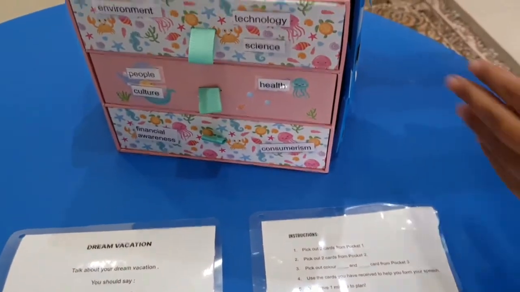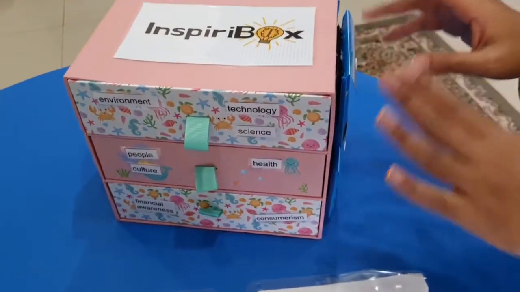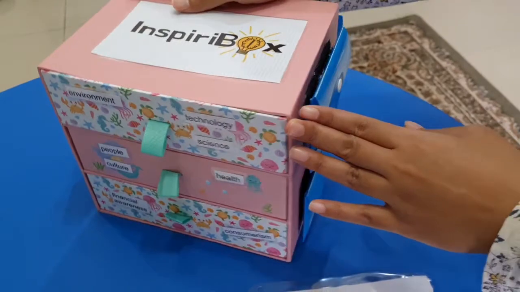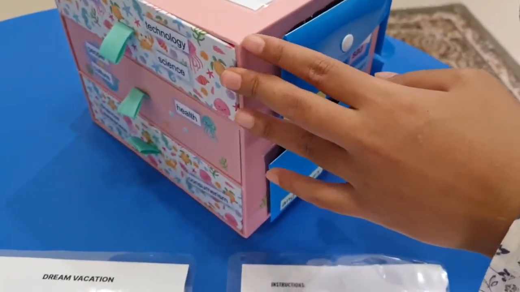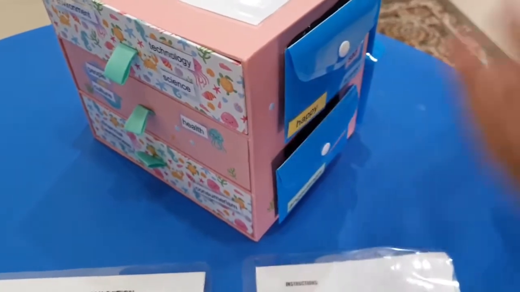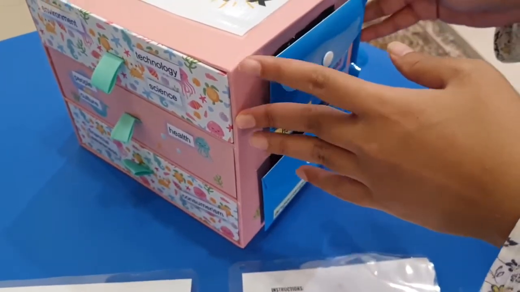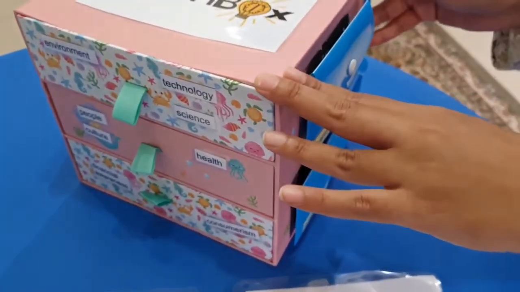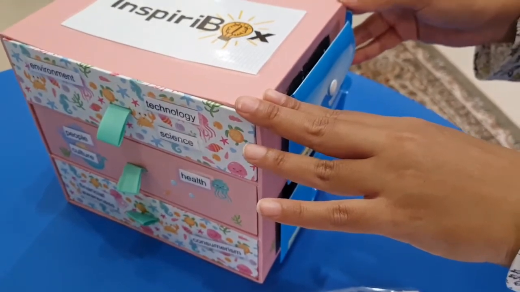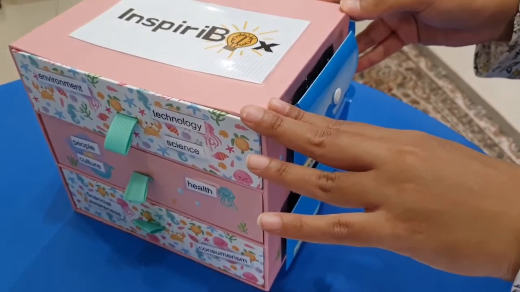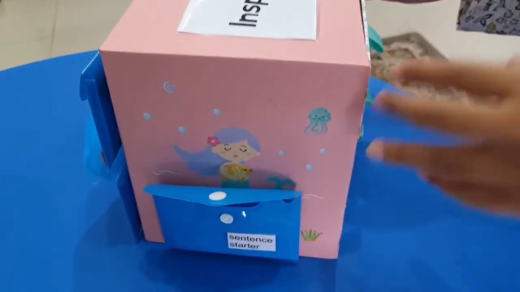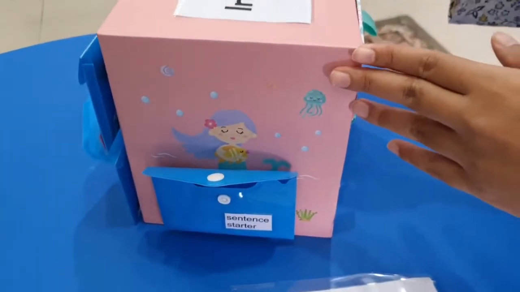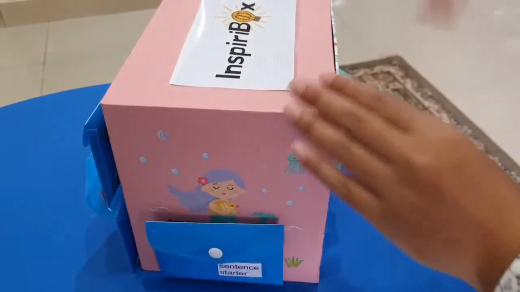And the last special feature for this product is that it depends on the teacher. Let's say the weak students are using this consistently, and if we can see the students are progressing, the teacher can decide to train the students for speaking practice after that.